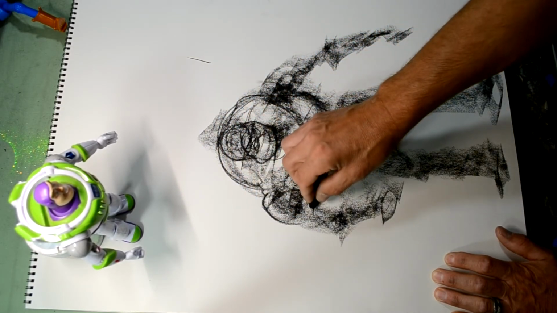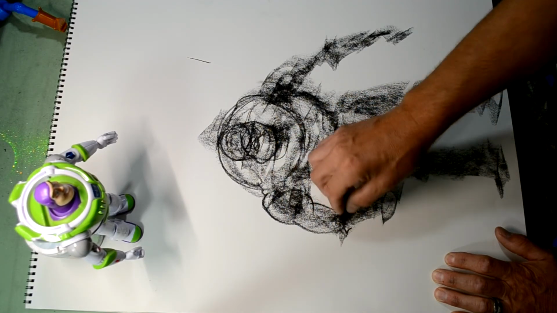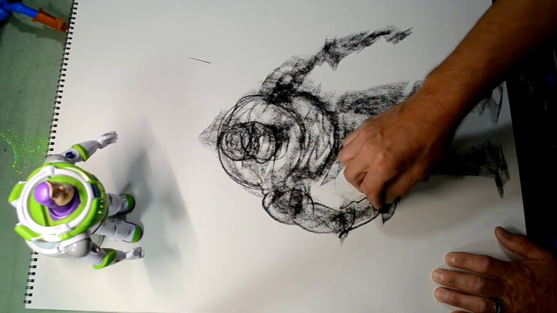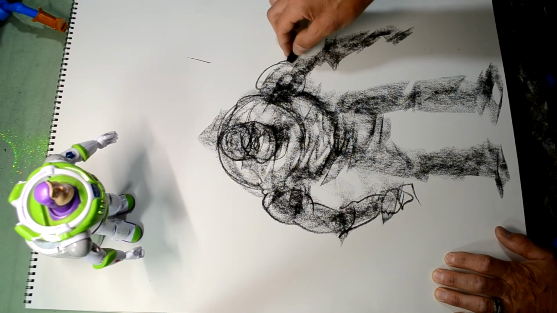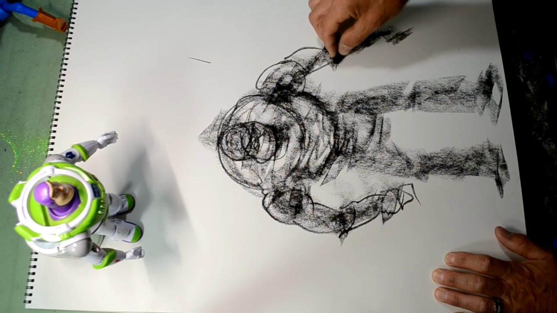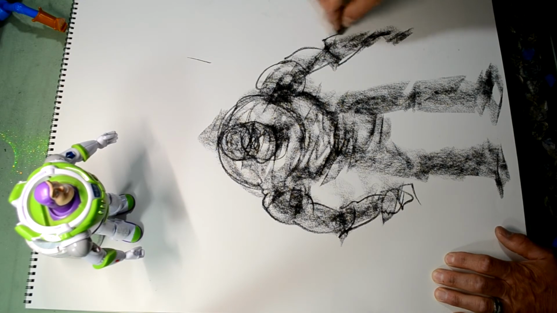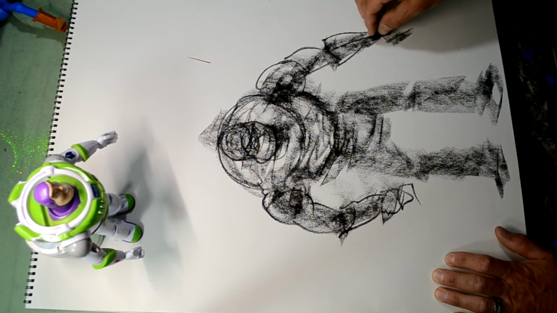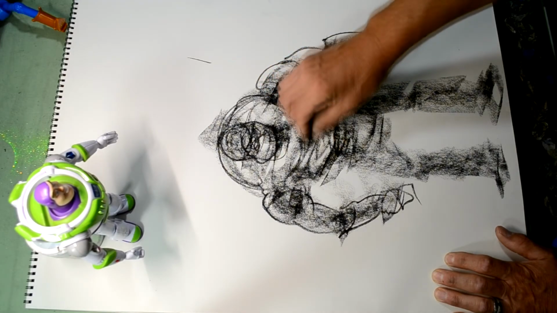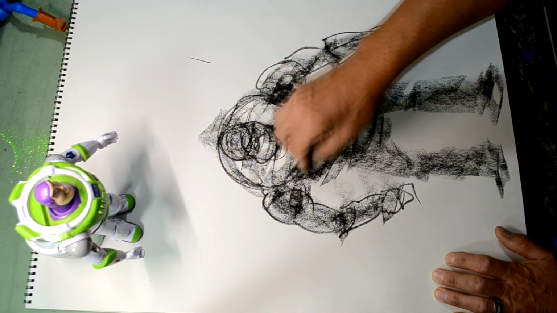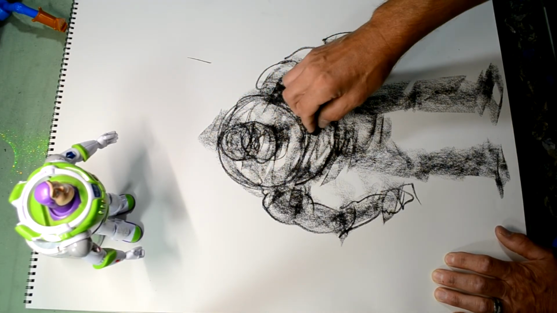I'll do one that's a little less, with not as much charcoal down, but with line you're just coming in now after you've captured the bulk of that form, and you're starting to bring in some of the details here.